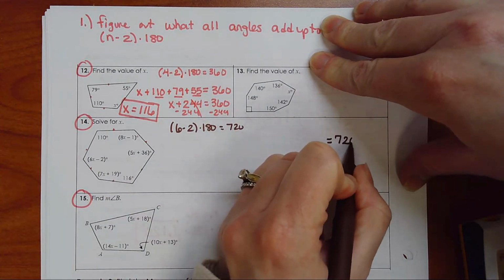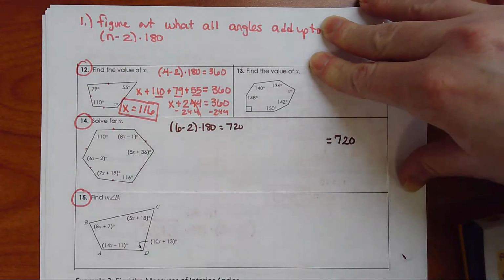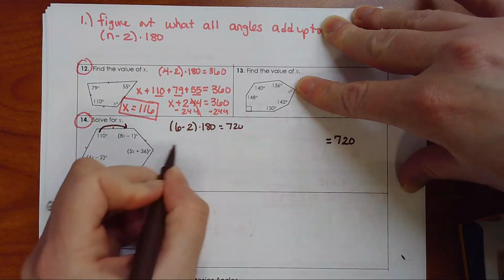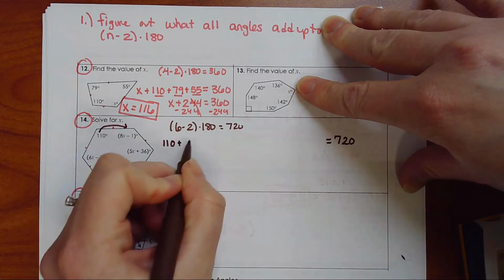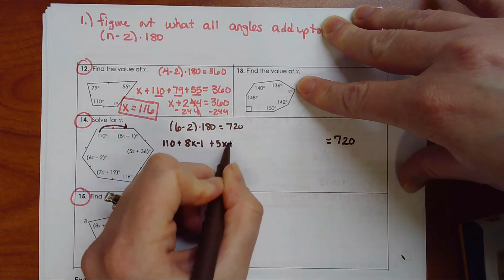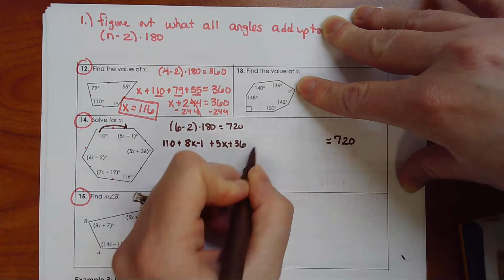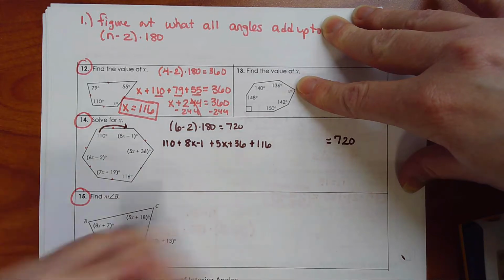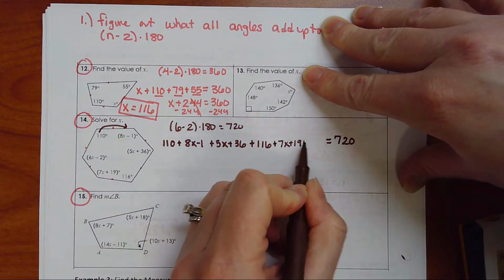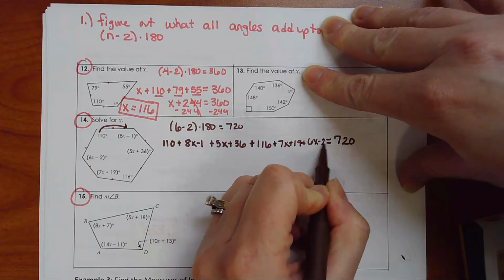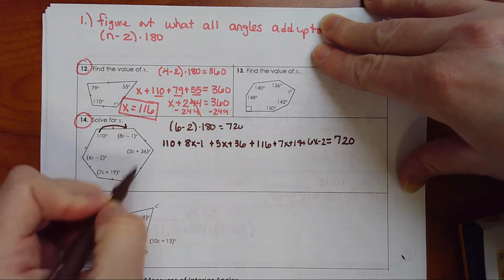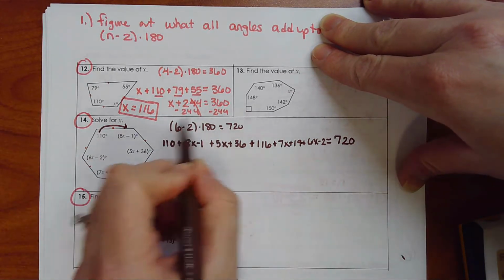I have a feeling this one's going to be a little lengthier, so I'm going to put that down there. We're going to add them all together, starting here and working that way. So we have 110 plus 8x minus 1 plus 5x plus 36 plus 116 plus 7x plus 19 plus 6x minus 2. Just enough space. We add them all together and set it equal to what we found with n minus 2 times 180.